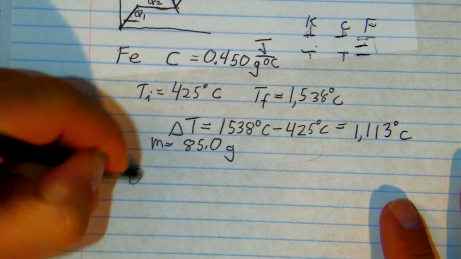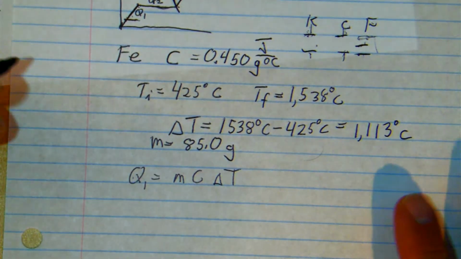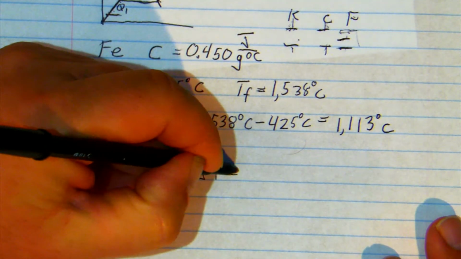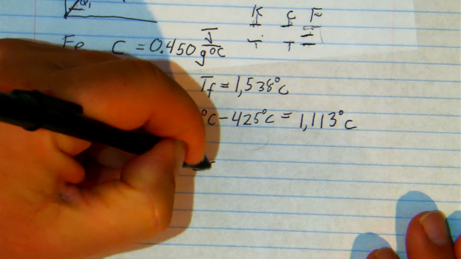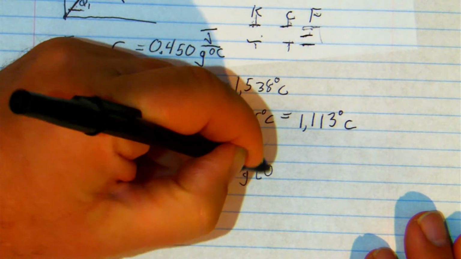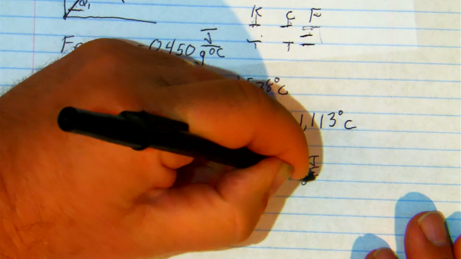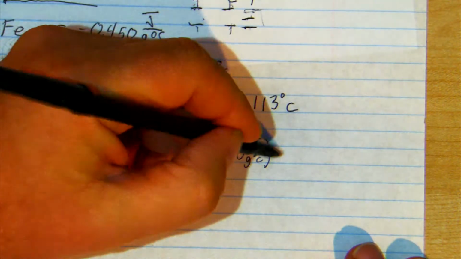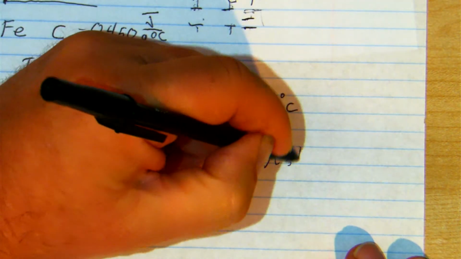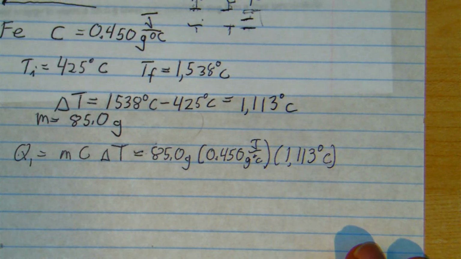The equation is Q equals m c delta T. Plugging in all the provided values, it's 85.0 grams times 0.450 joules per gram per degree Celsius times a change in temperature of 1,113 degrees Celsius.